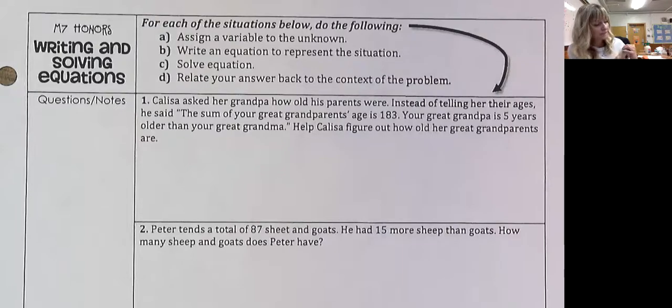Question number 1 said, Kalisa asked her grandpa how old his parents were. So if she's asking her grandpa, his parents are still alive, so she's talking about her great-grandparents. Instead of just telling her their ages, because grandpas are so like this, he said, the sum of your great-grandparents' age is 183. Your great-grandpa is 5 years older than your great-grandma. Help Kalisa figure out how old her great-grandparents are.